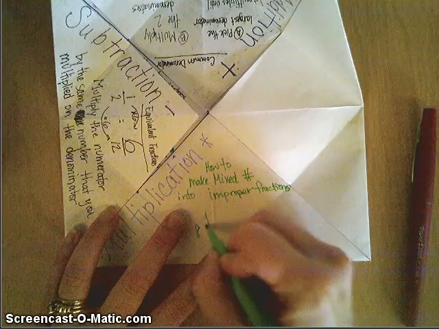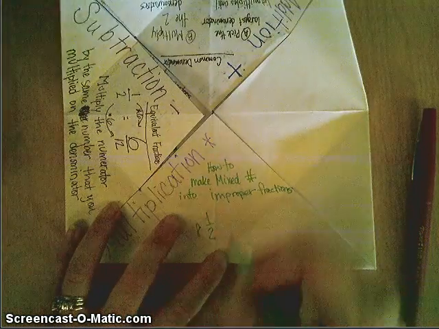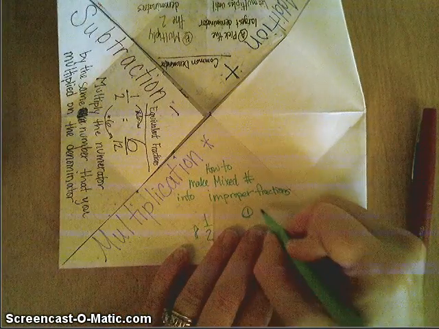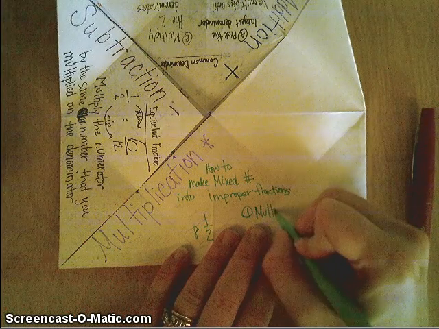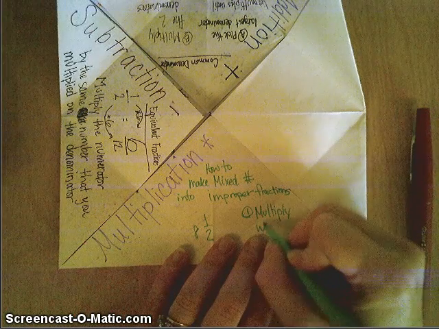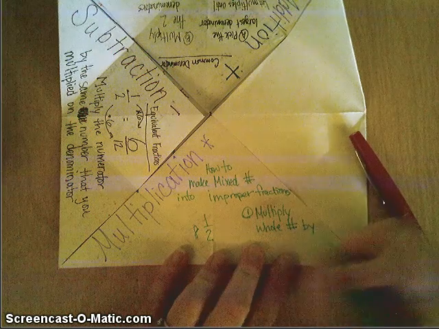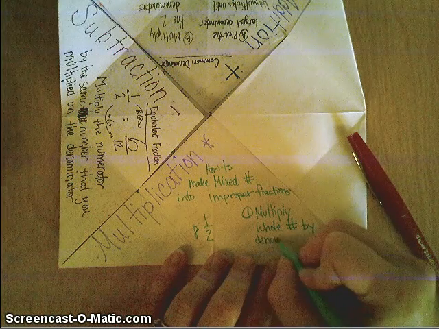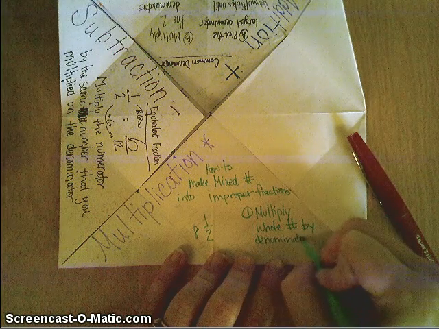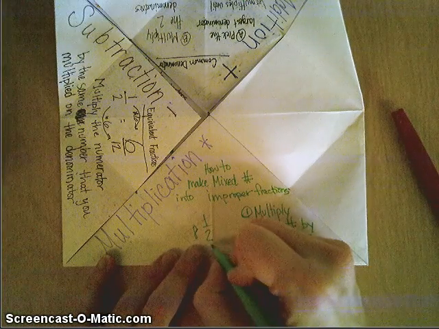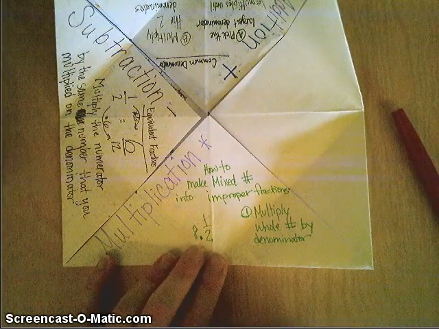With our example, we have 8 1/2. You multiply the whole number by the denominator. So 8 times 2 is 16.